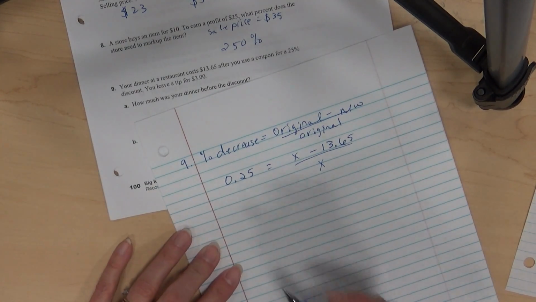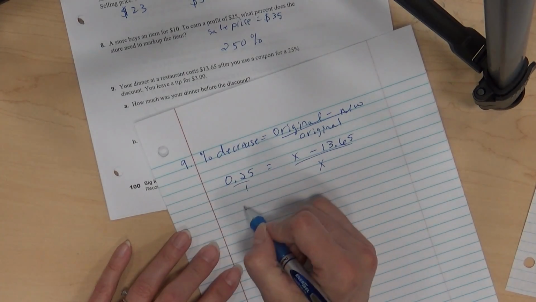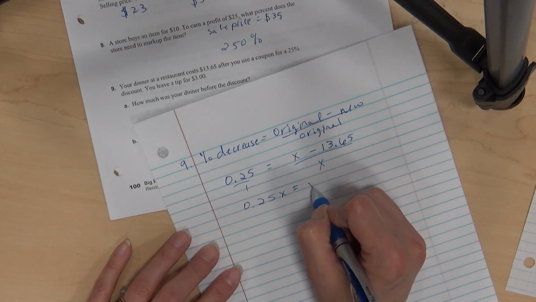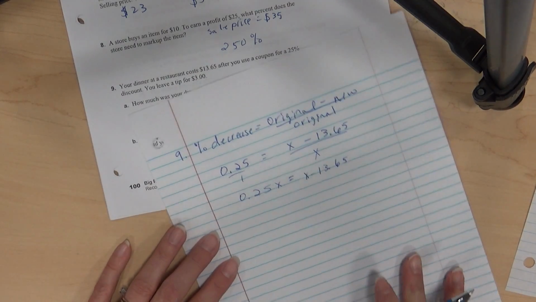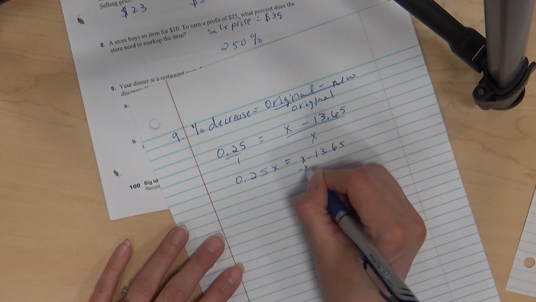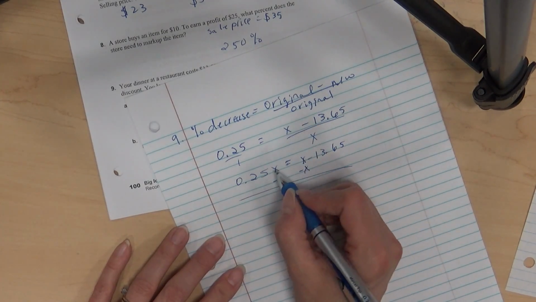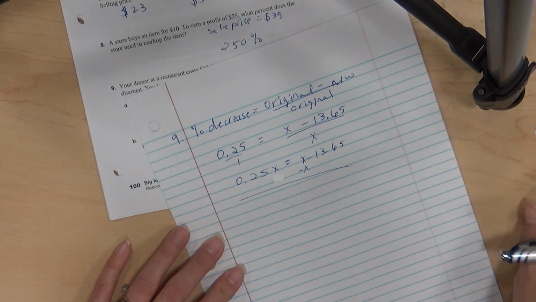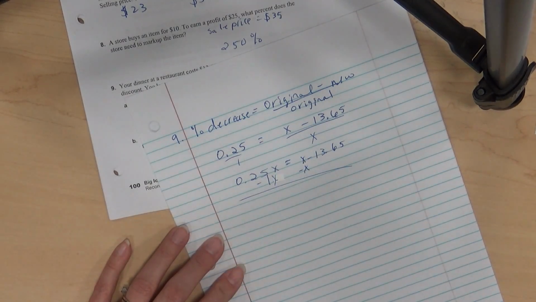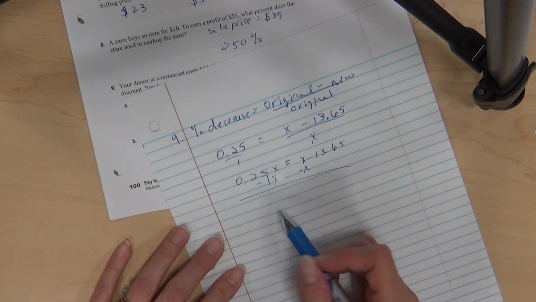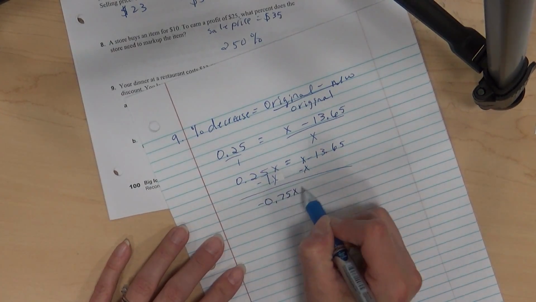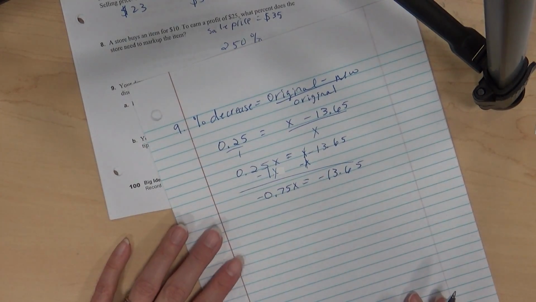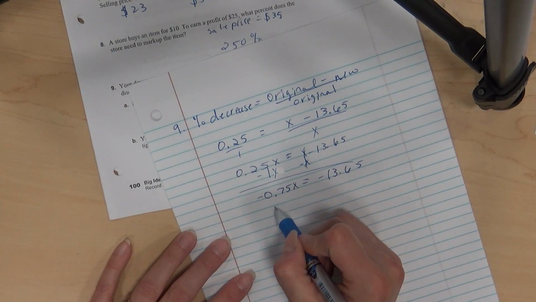And then I'm ready to solve, so I can cross multiply this time. 0.25 times X equals 1 times X minus 13.65. And then we're going to subtract X on both sides, and that's minus 1X, excuse me, let me fix that. Minus 1X. Okay, so 0.25x minus 1x is going to be negative 0.75x equals negative 13.65. And then to get x by itself, I have to divide both sides by negative 0.75.